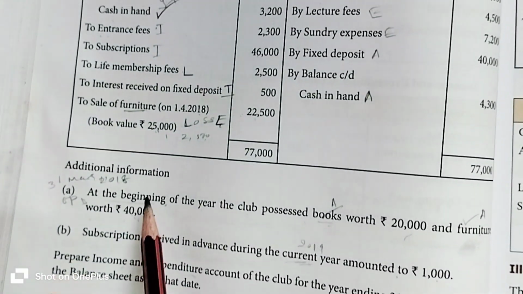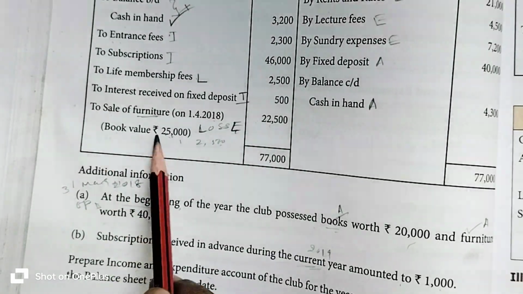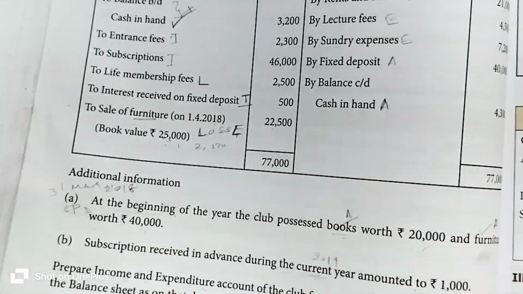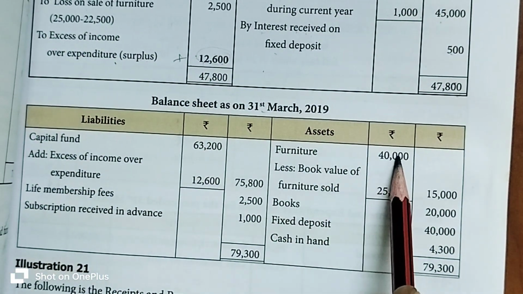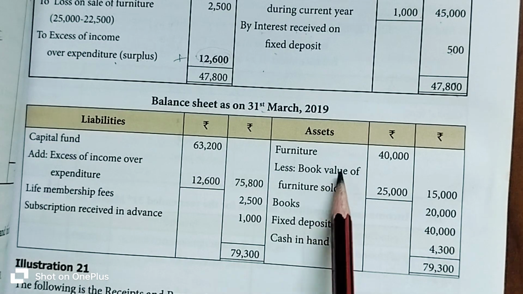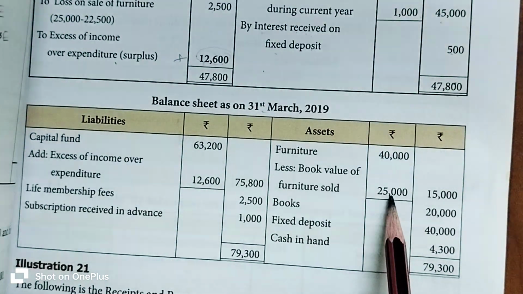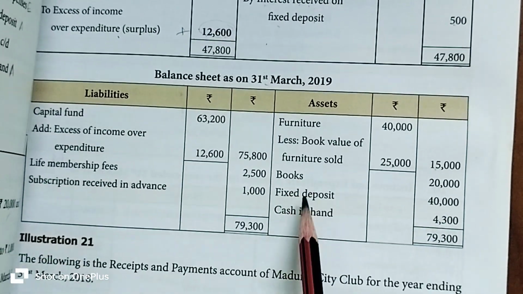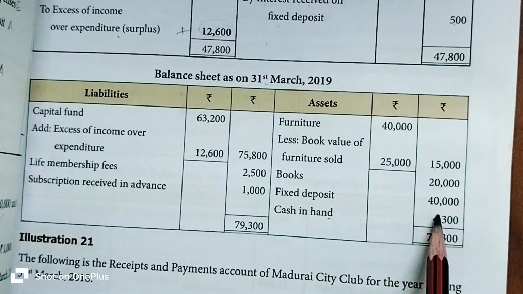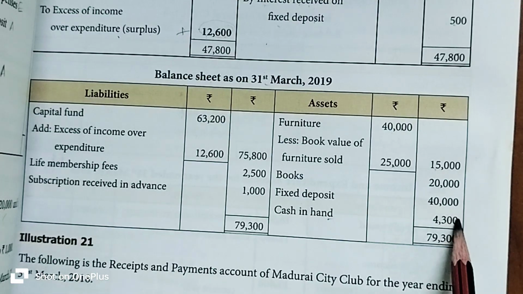With that we have to subtract the book value of the sold furniture, 25,000, and you will get 15,000 rupees. Then books, fixed deposit, and closing balance of cash in hand, we enter as per the format.